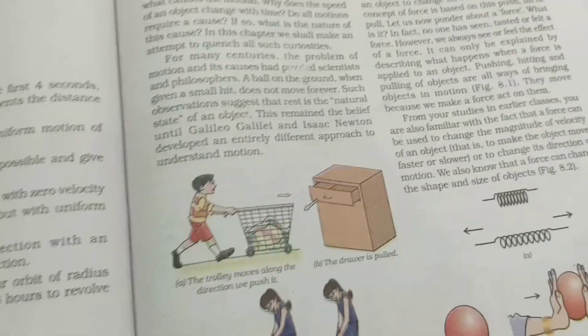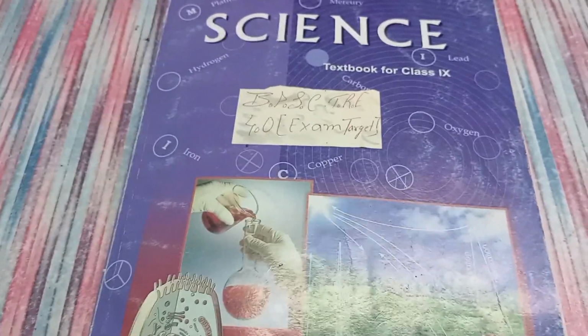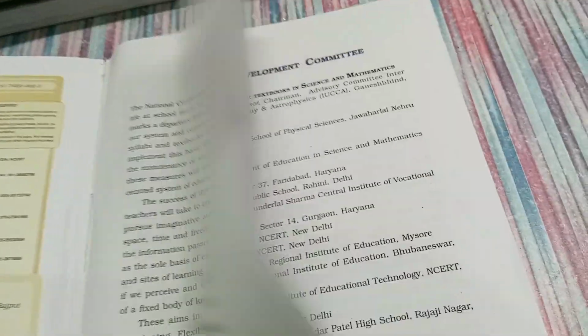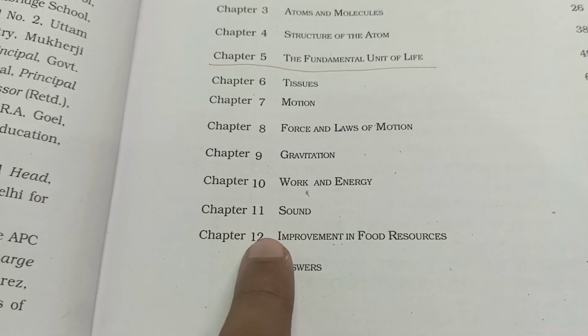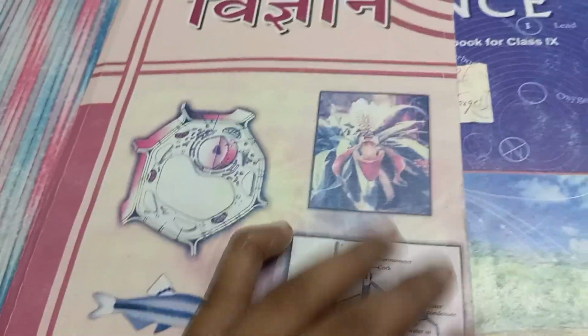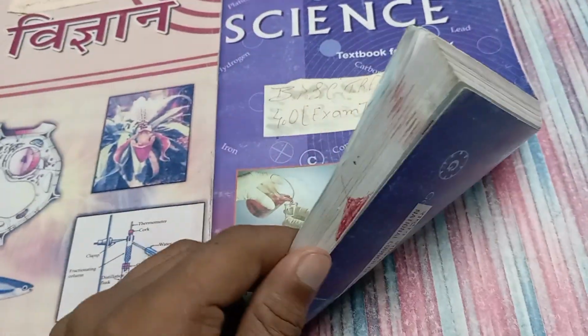Before reading the summary of this chapter, guys, I want to show you one thing. This is the NCERT-based science textbook for class 9th, and many chapters are given here. How many chapters are given here? Let's see in the contents. Here a total of 12 chapters are given, and this is the new NCERT book. I also have the old NCERT book, and this book is thicker than that one.